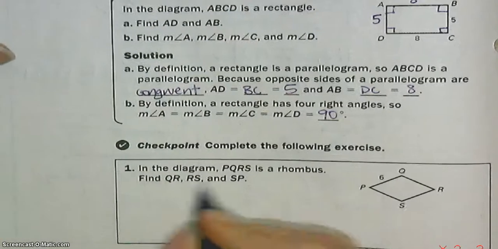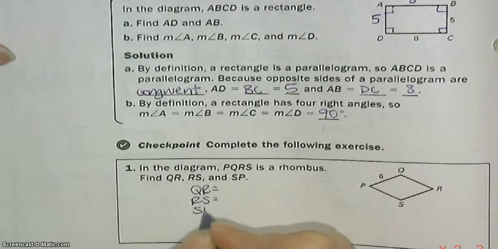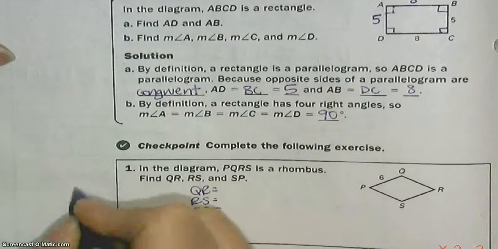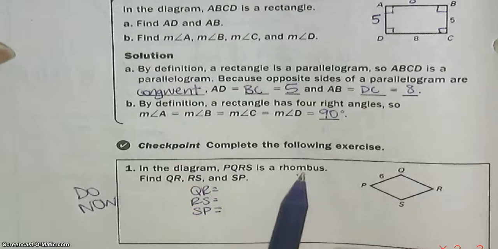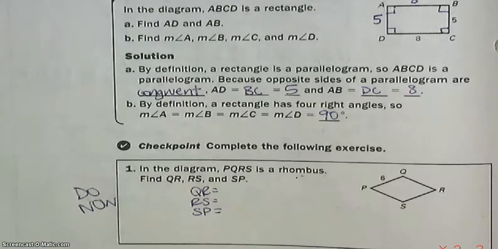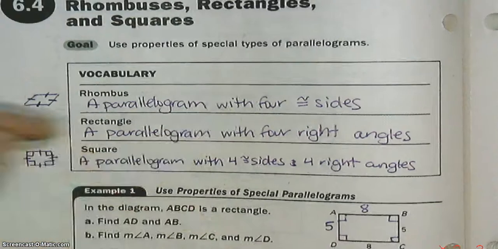You need to find QR, RS, and SP. I want you to go ahead and do that now. This is a rhombus, so think about what you know about a rhombus. Go look at the definition. For a rhombus, all 4 sides are equal. Use that.